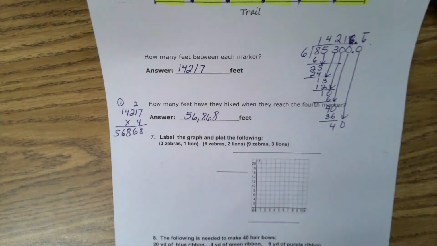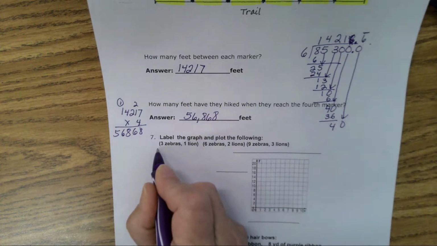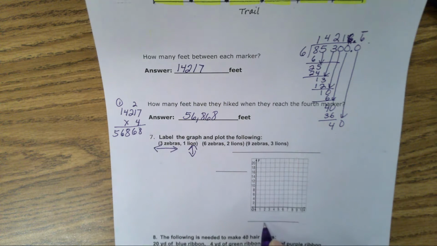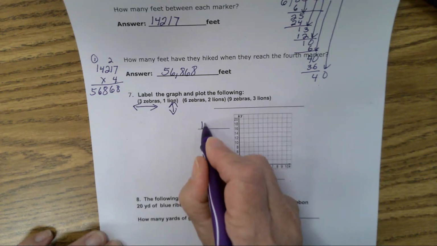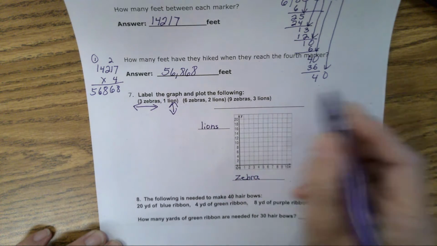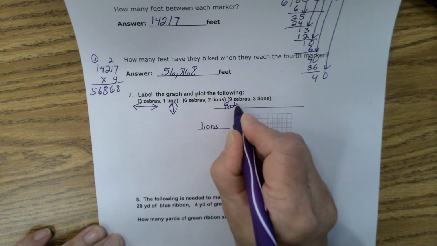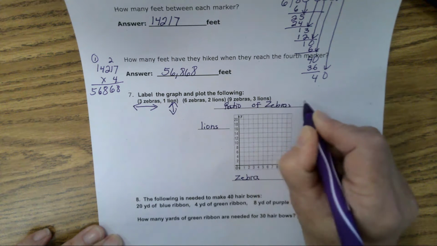Number 7, label the graph and plot the following. Okay, zebras is going to be the horizontal and lions is the vertical. So here I'm going to put the word zebra. Pay close attention. All right, zebra, and this one stands for lions. And the name of the graph is Ratio of zebras to lions.